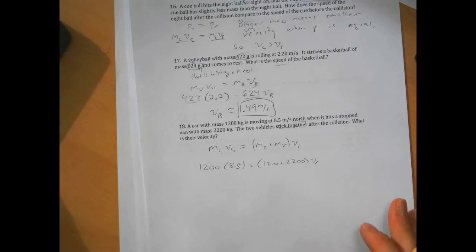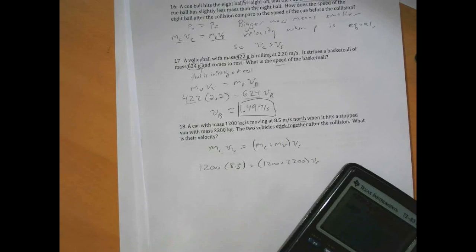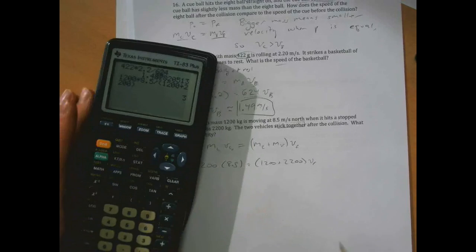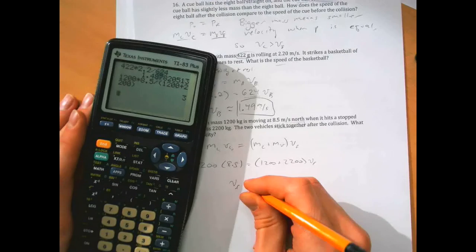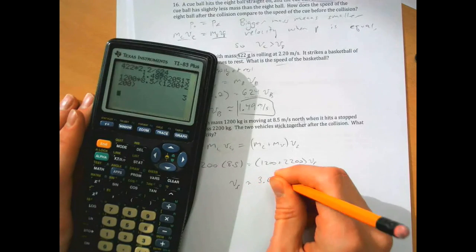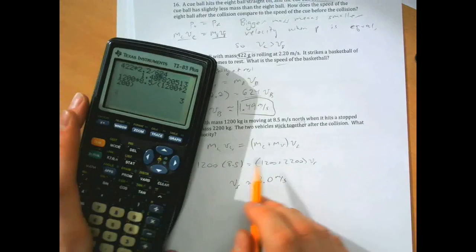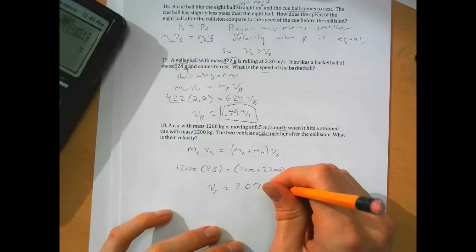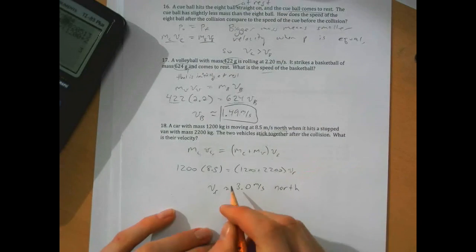The final velocity of the combination of the two vehicles comes out to 3. How about that? 3.0 meters per second. It's in the same direction as the initial velocity, so that's going to be north.